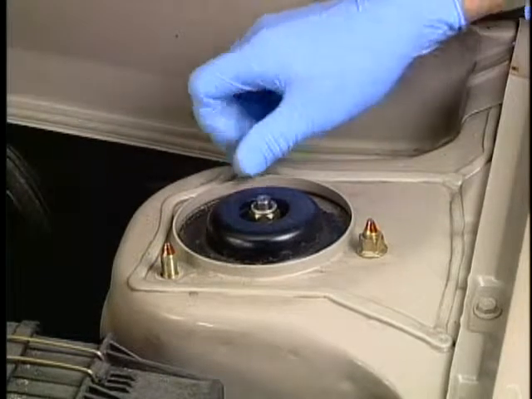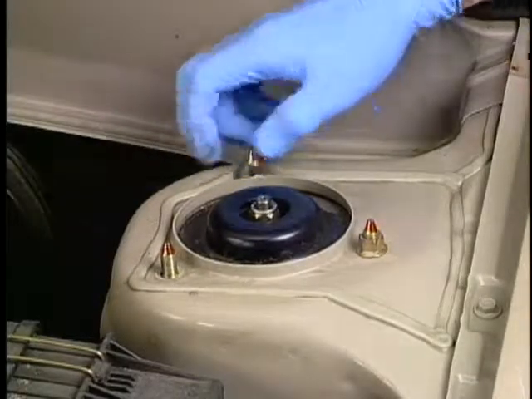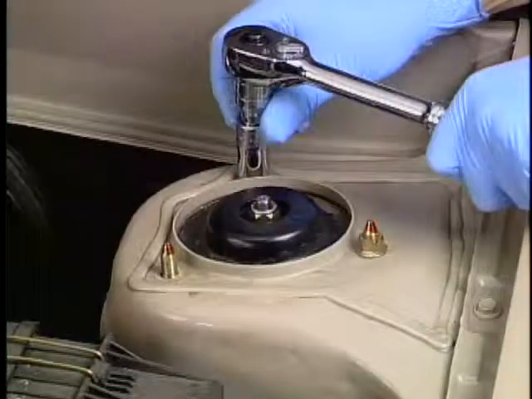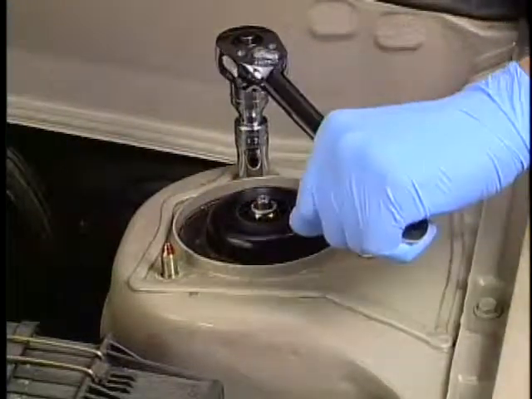Make sure the strut mount bolts are tightened to the manufacturer's specification after camber or caster adjustment, or the adjustment will not hold and the alignment angles will change.